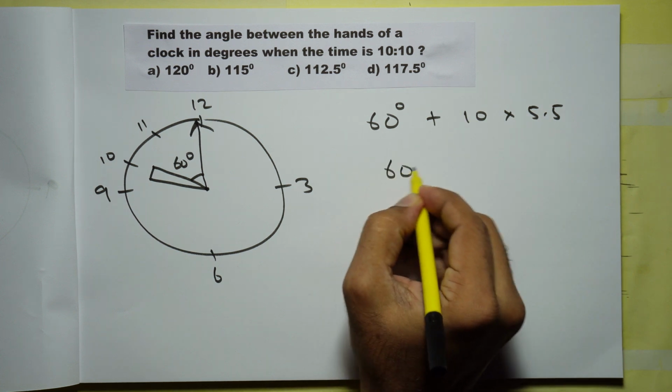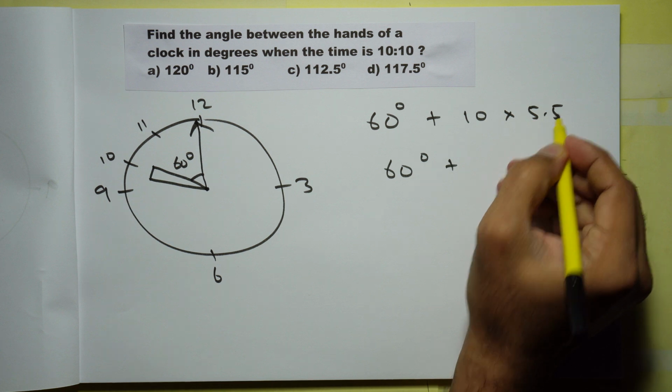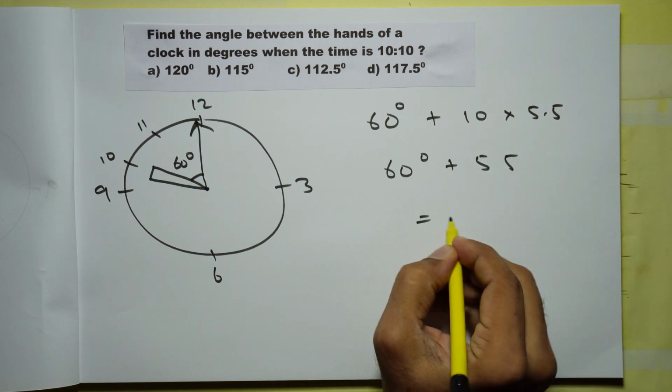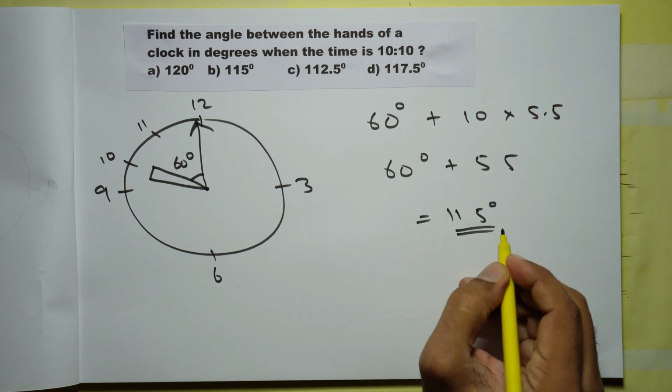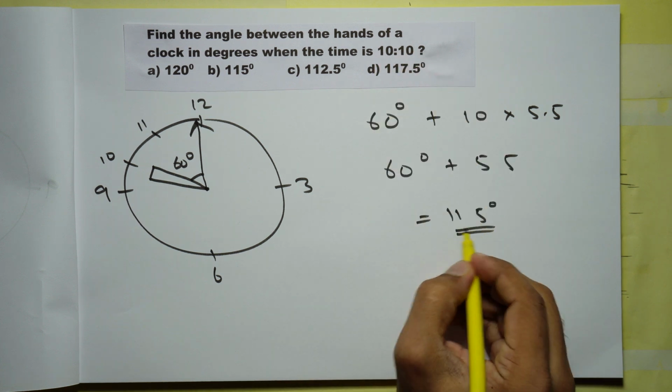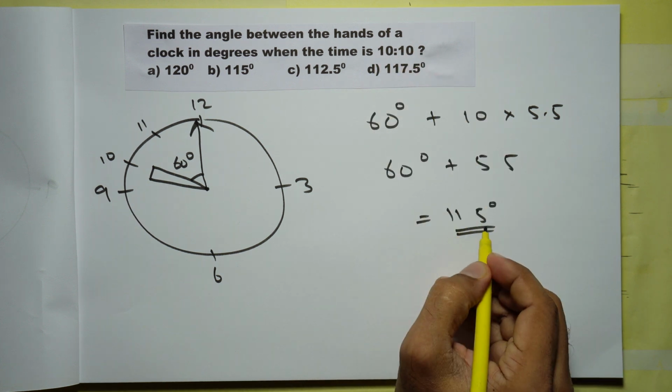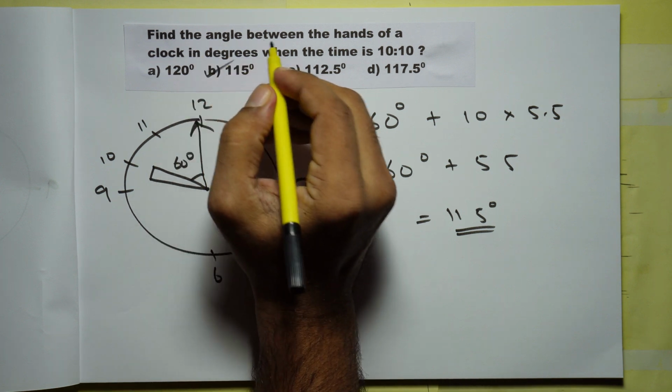So the final angle will be 60 plus 10 into 5.5, that is 55. So you will get 115 degrees. So exactly at 10:10, the angle will be 115 degrees. That is option B.